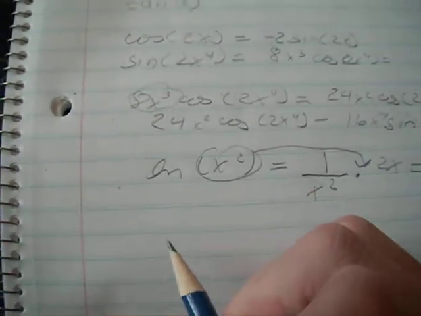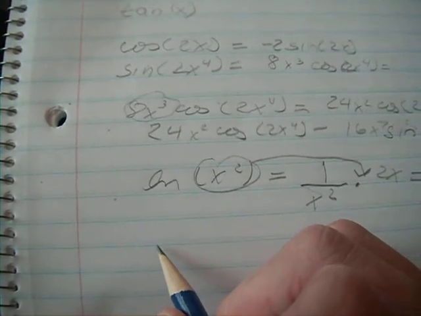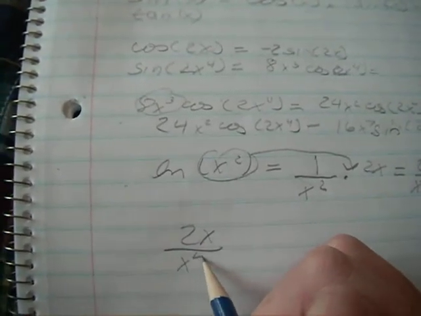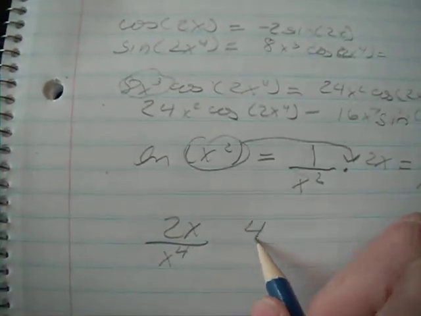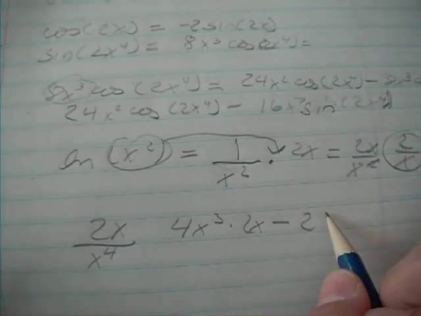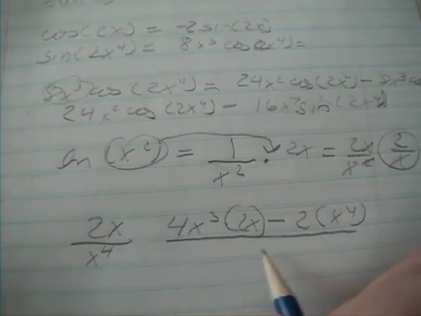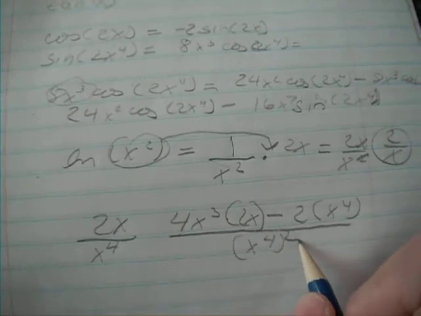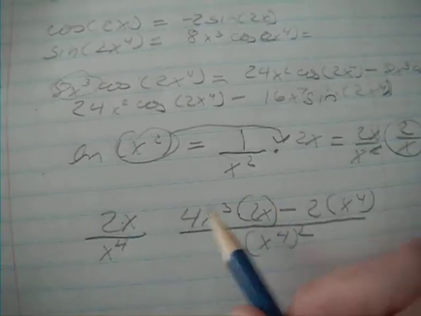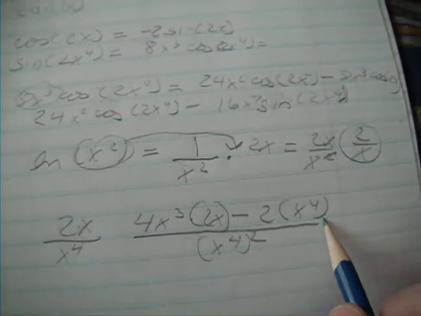Now let's do another, see if I still remember how to do these tricky ones. Let's think of another tricky one. Oh, here's a tricky one for you. Let's do this. x to the 4th. Now let's see if I still know how to do it. What you do is you take the bottom one, take its derivative, times it by the top one. Take the top one's derivative, times it by the bottom one, subtract those two, and then divide by the bottom squared. And that's how you get the answer.